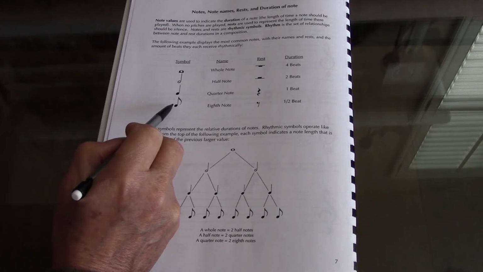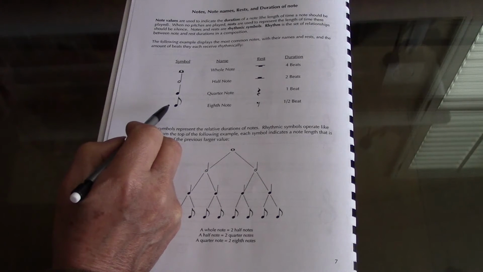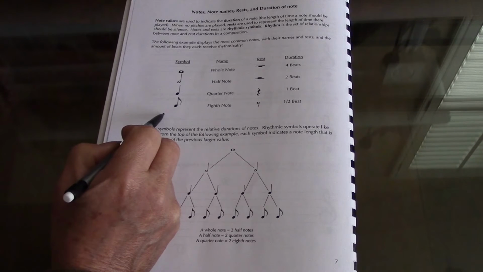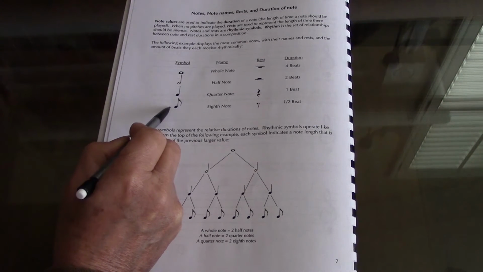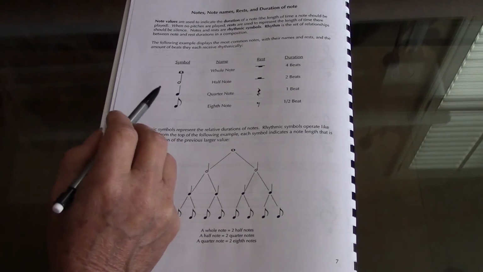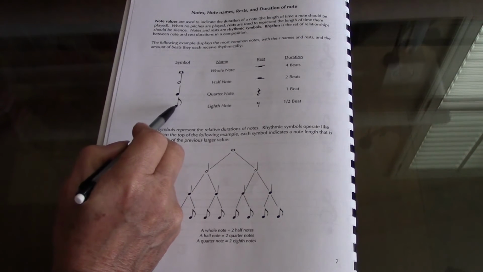So I'm not only going to go 1, 2, 3, 4, but in between I'm going to say 'and,' and that also represents an eighth note. So it would be 1 and 2 and 3 and 4 and. Each time I counted 1, 2, 3, 4 would represent a quarter note, and the ands are included.